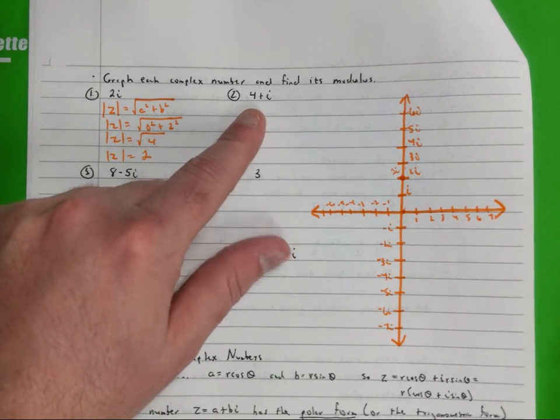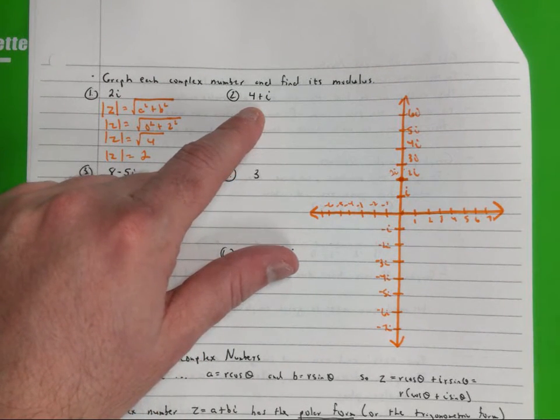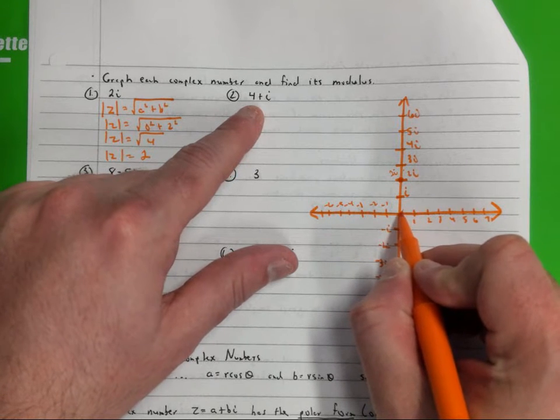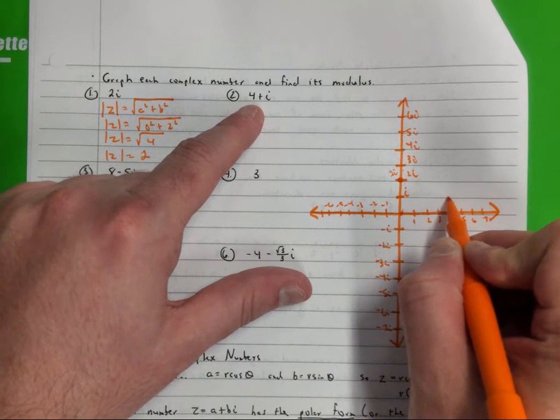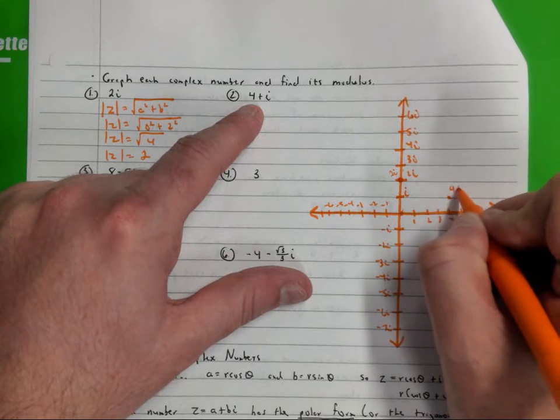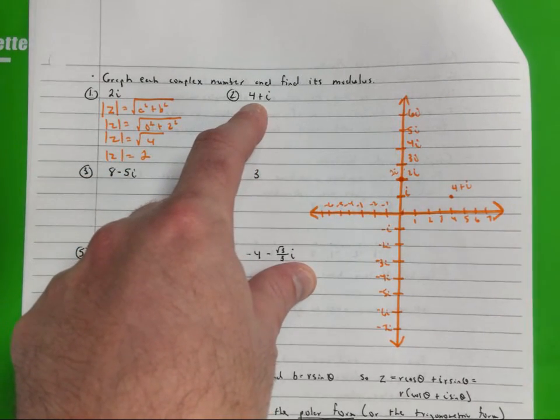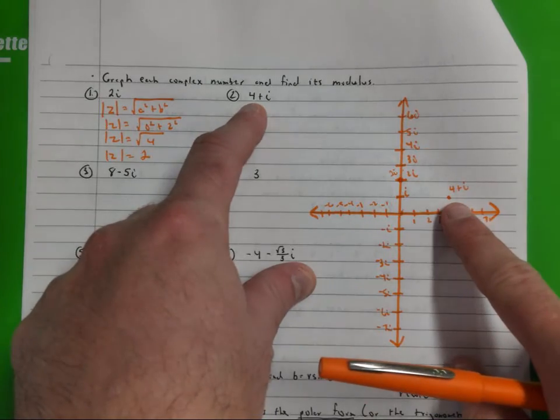Alright, let's look at 2. 4 plus i. Graph the real part first, so I'm going right or left 4? Right 4, up how many? And I'm going to label it 4 plus i. I went right 4, up 1.